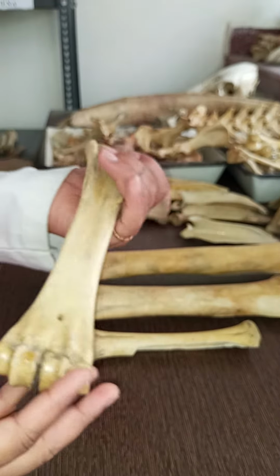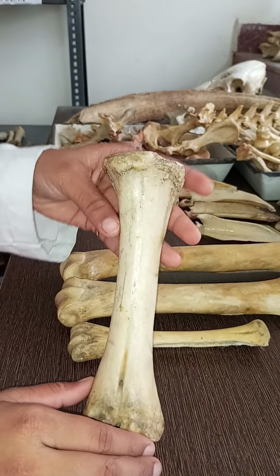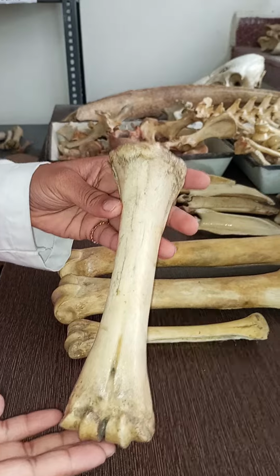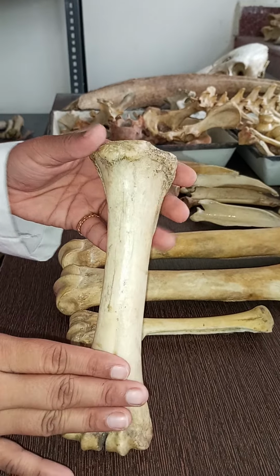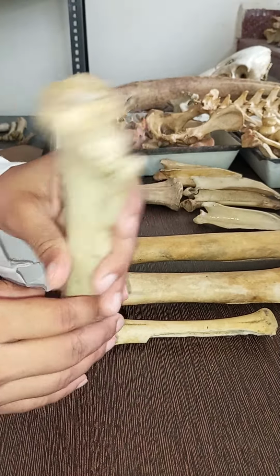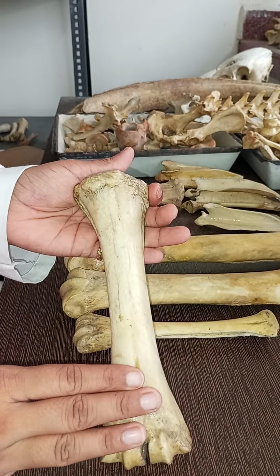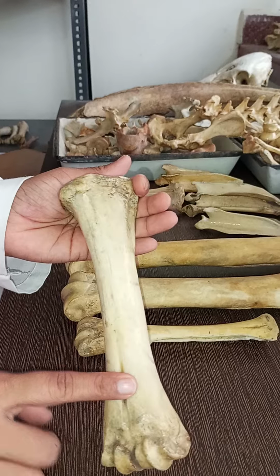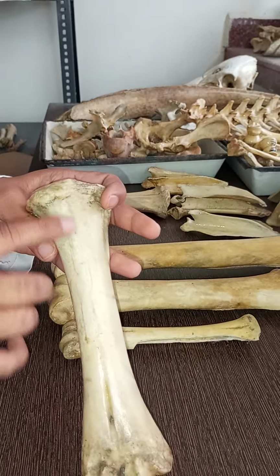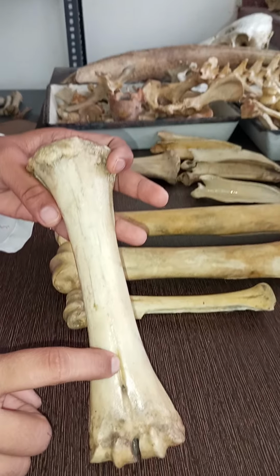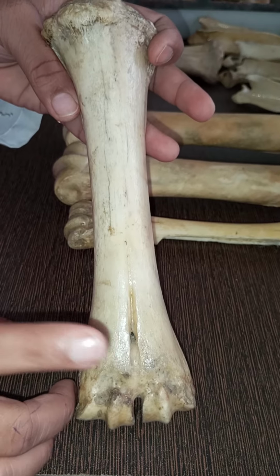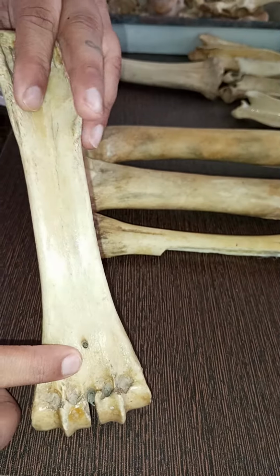Now let's talk about the metacarpal of ox. The metacarpal of ox has two extremities, the proximal extremity and the distal extremity, and two surfaces, the anterior surface and the posterior surface. Now let's talk about the surface. So this is the anterior surface, which you can see is convex, and it is continuous with the lateral and the medial surface. Now the anterior surface possesses this groove. This is the anterior groove, and distally it contains this foramen, and this foramen continues till proximal.